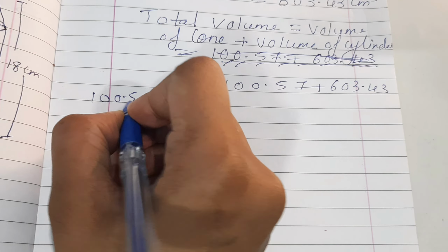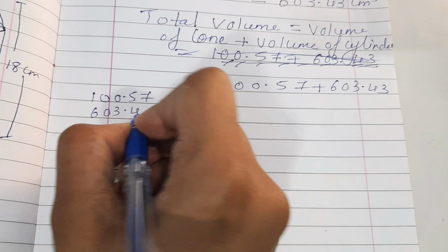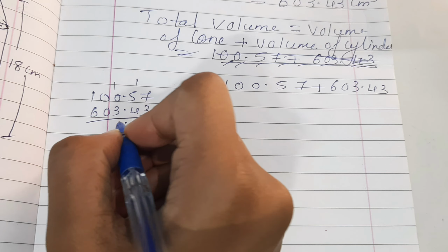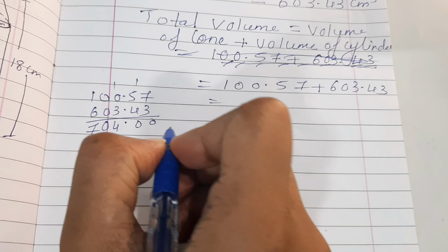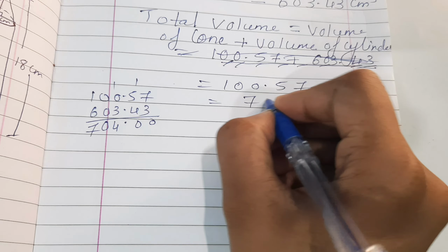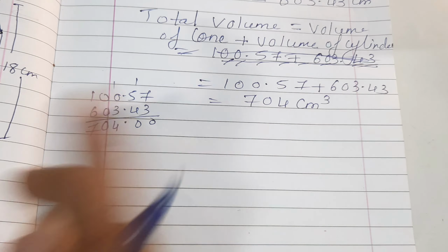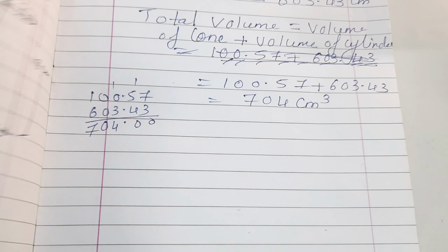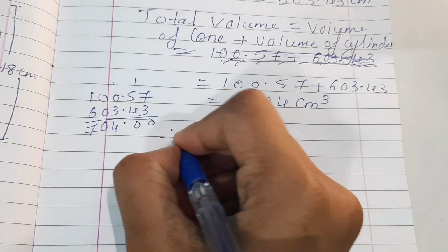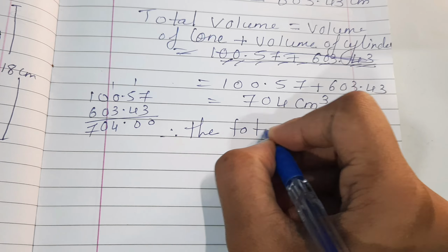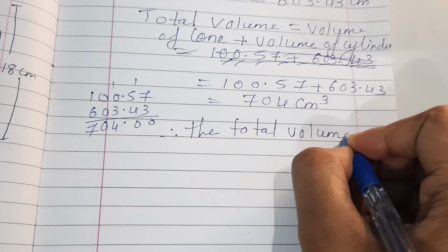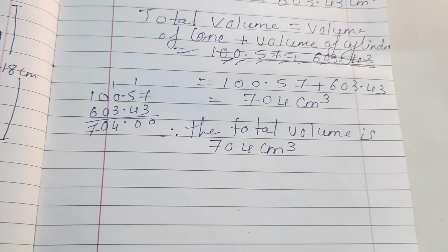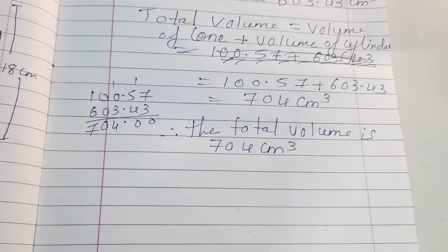So 100.57 plus 603.43 you will get 704 centimeter cube. Okay, so therefore the total volume is 704 centimeter cube.